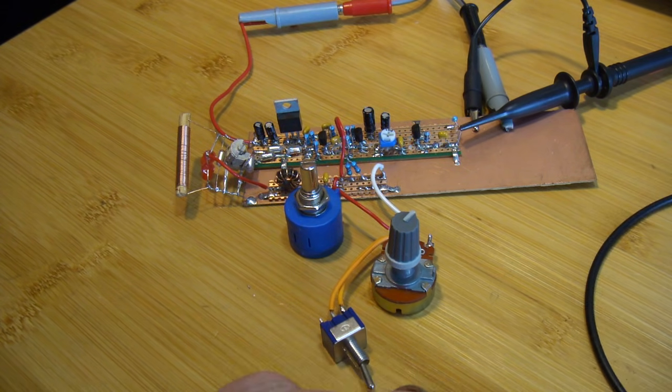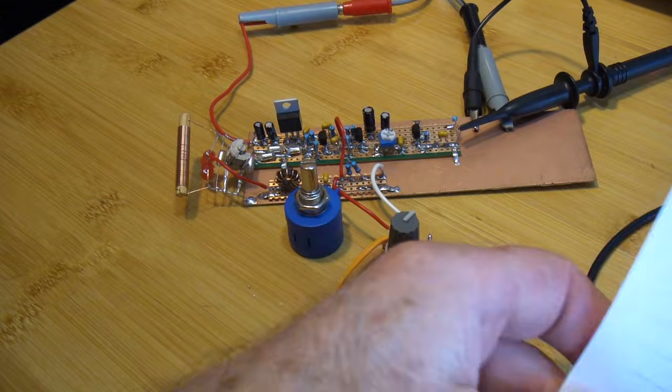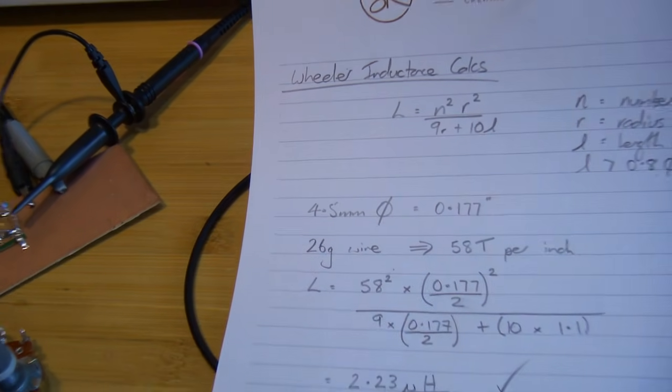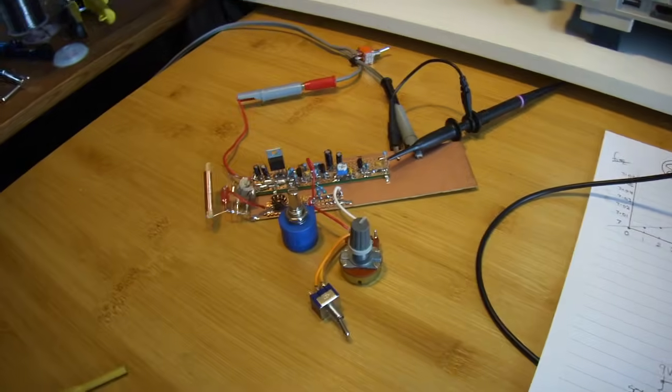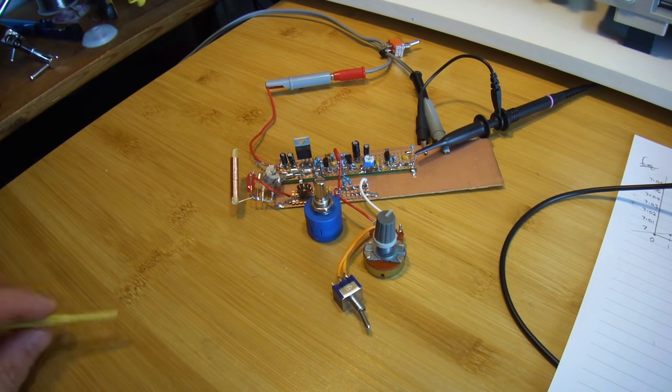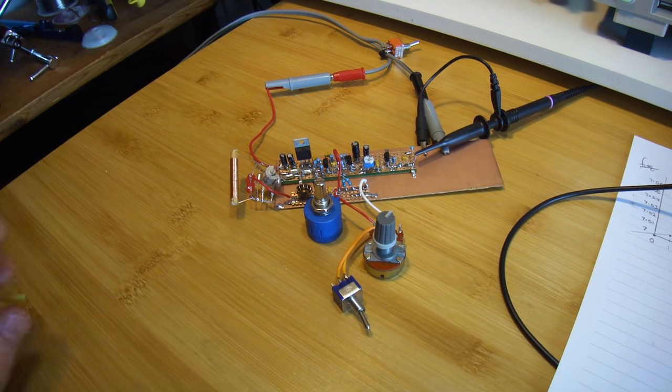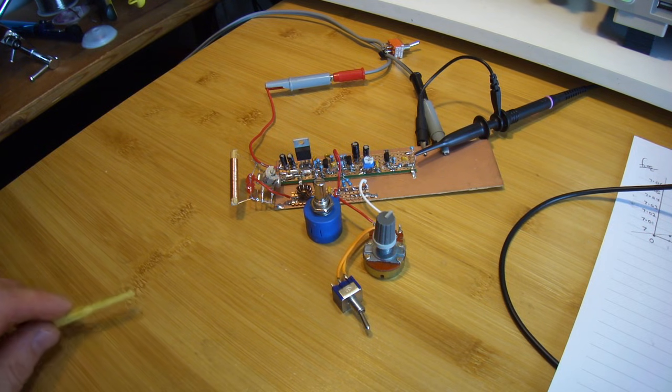Let me just see if there's anything on the other page. No, we talked about the inductance over here, the Wheeler calcs. That was particularly good. So yeah, there you go. Okay, well I'm going to knock it on the head there, and I'll shift my thoughts now to what the next part will be, which potentially might be making up the mixer.